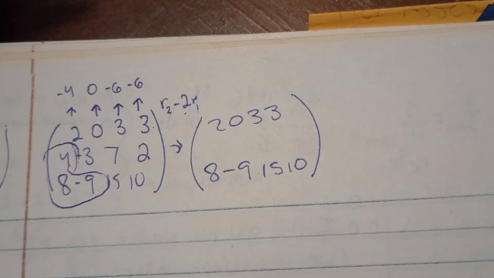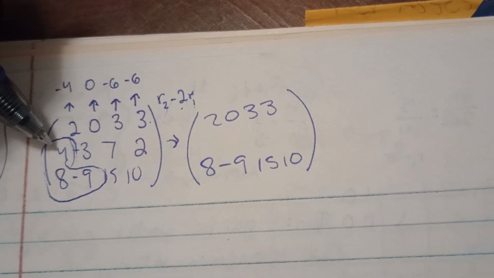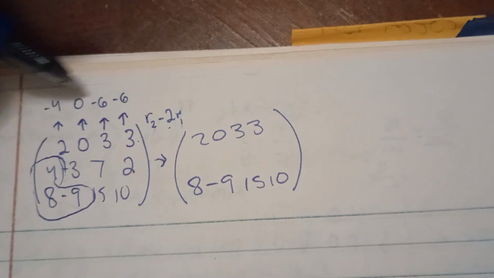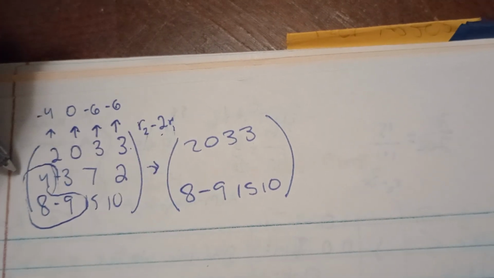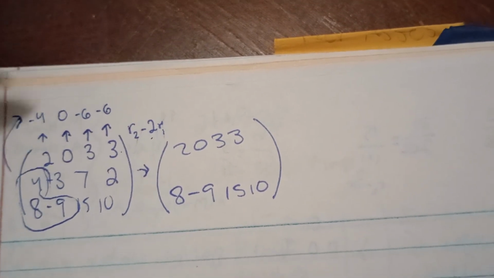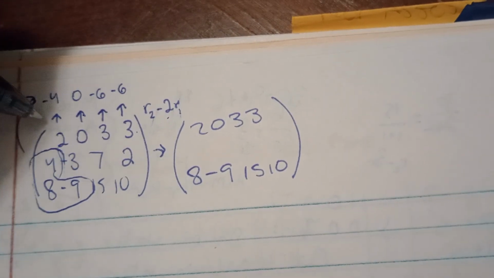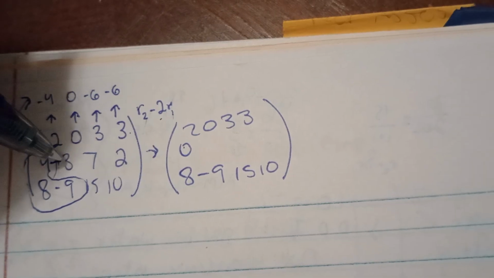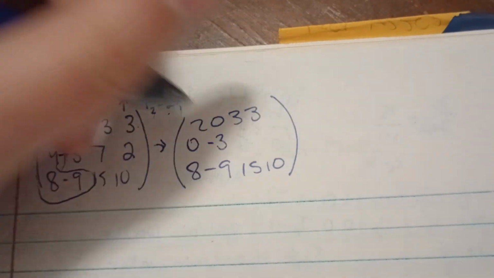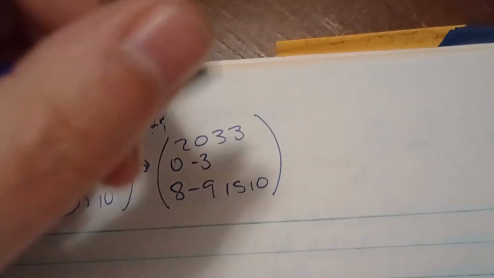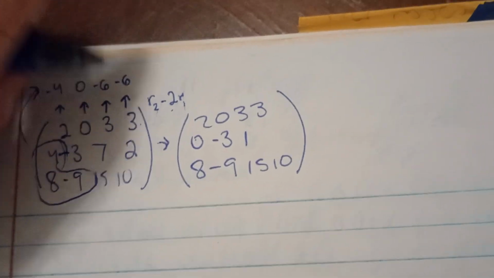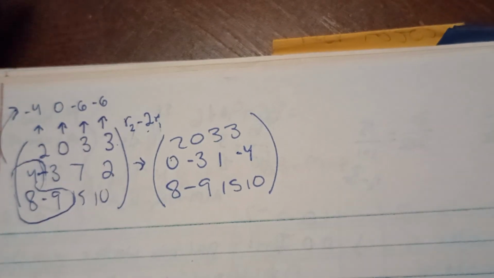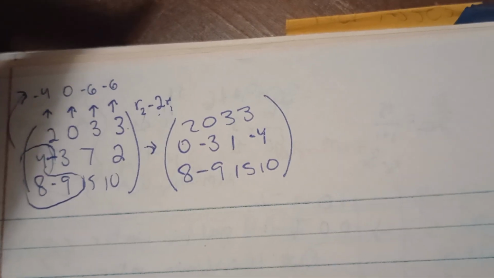Now, what we are doing, though, is taking this and subtracting, or I guess adding, because I already distributed the negative. We're going to add this to get our new row 2. So 4 minus 4, 0, which is good. That's what we wanted. -3 plus 0 is just 0. 7 minus 6, 1. 2 minus 6, -4. Okay, good.